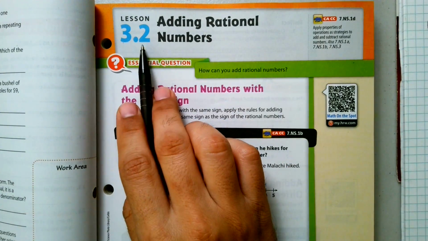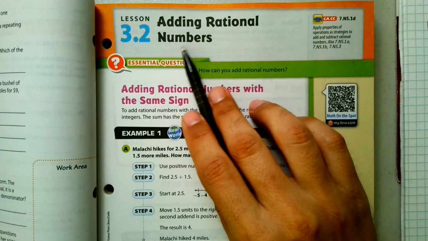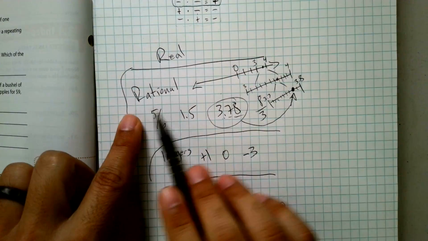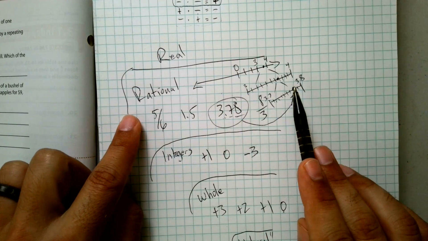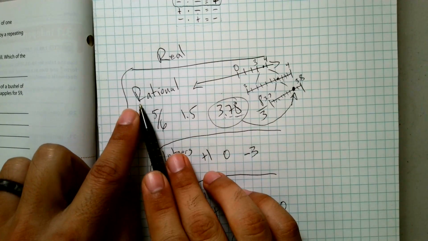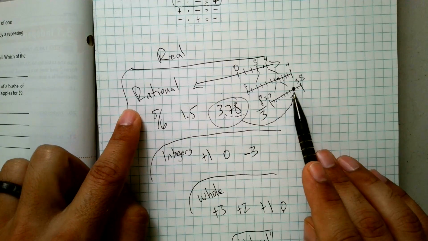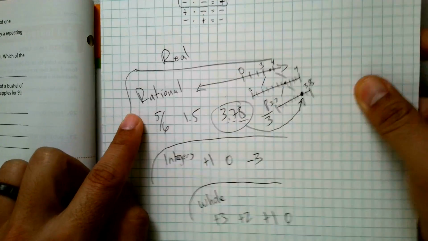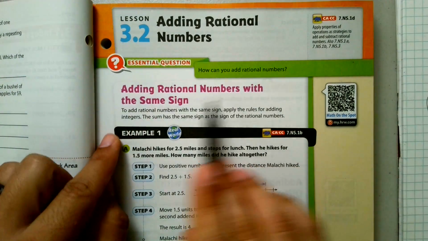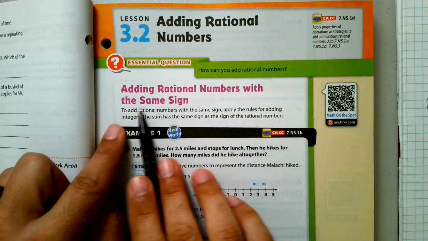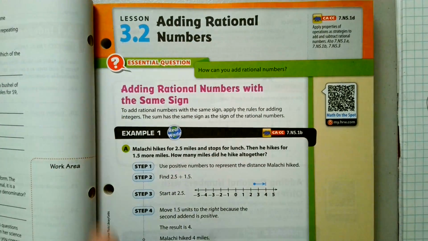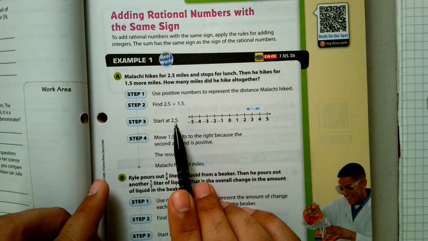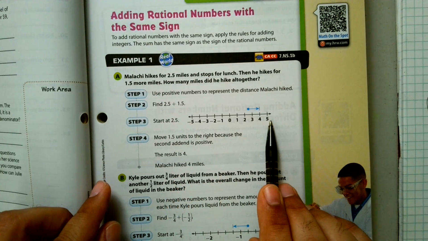Okay, so chapter 3, lesson 2, we're adding rational numbers. And if you remember from the prior video, rational numbers are any number that you can find on a number line specifically, all right? Numbers that are not rational cannot be located on a number line specifically, they don't have a specific location on a number line. So we're just going to be adding rational numbers with the same sign, all right? But this lesson is focused on decimals. We're going to be adding decimals using a number line, all right?